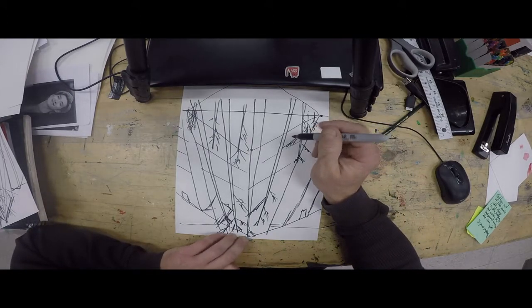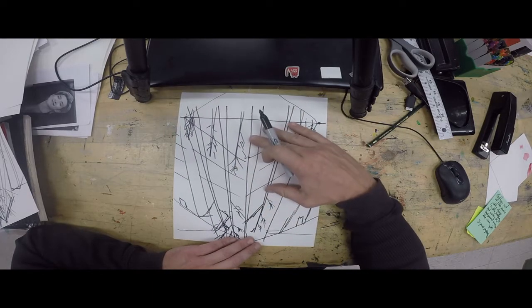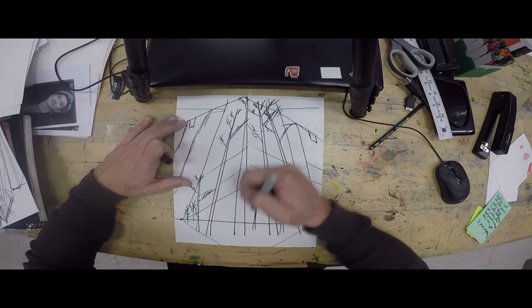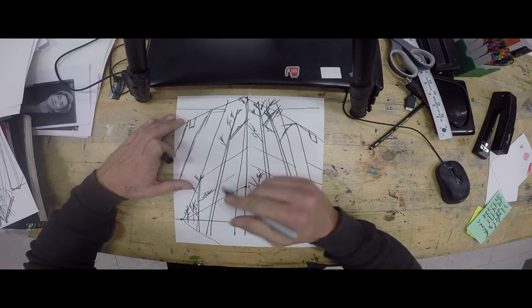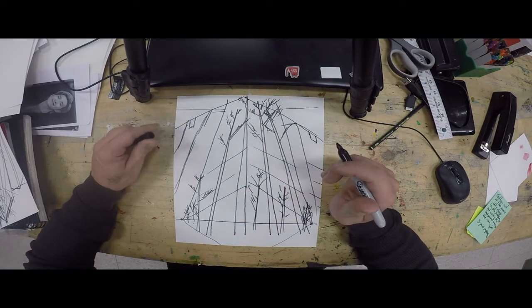Again, it's from taking a high rise, like being on top of tall buildings or skyscrapers or on top of mountains, or it's from looking up at high areas so that all the things converge towards that. So that's the basics of three-point perspective.